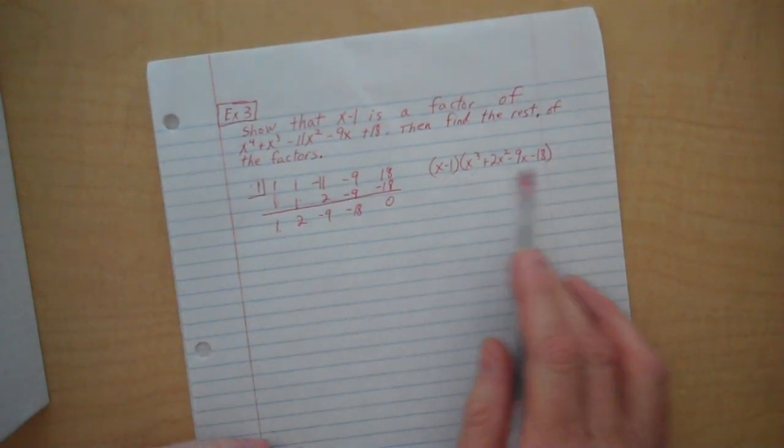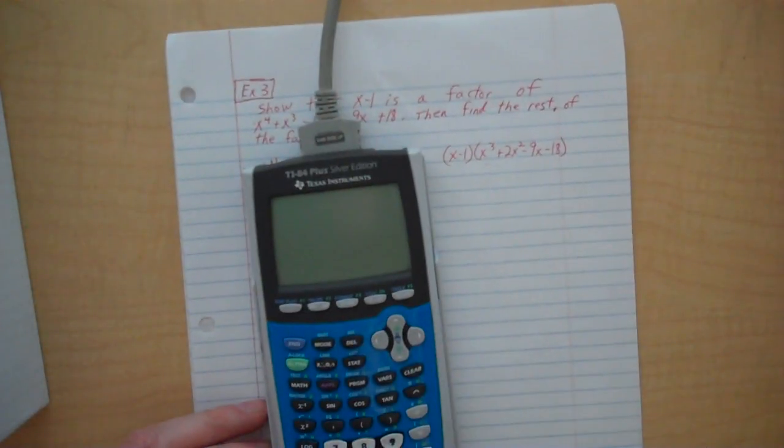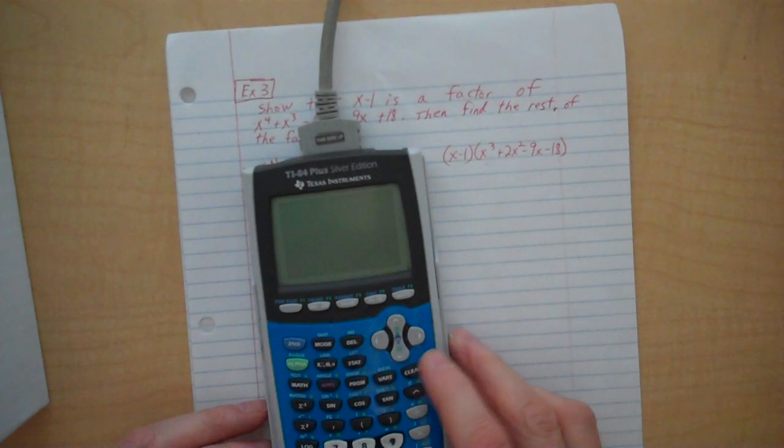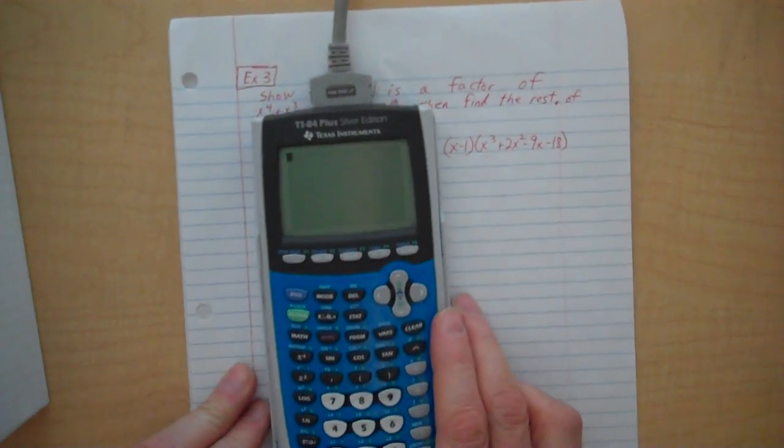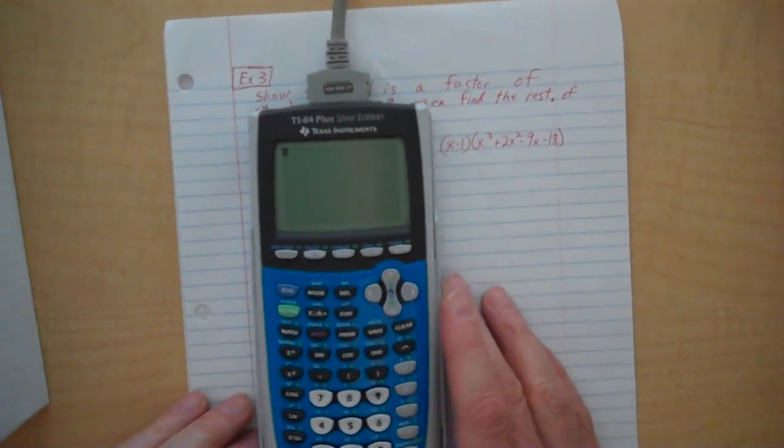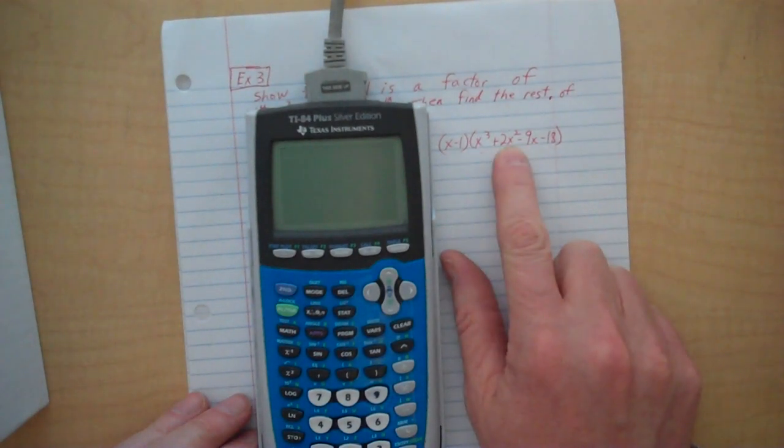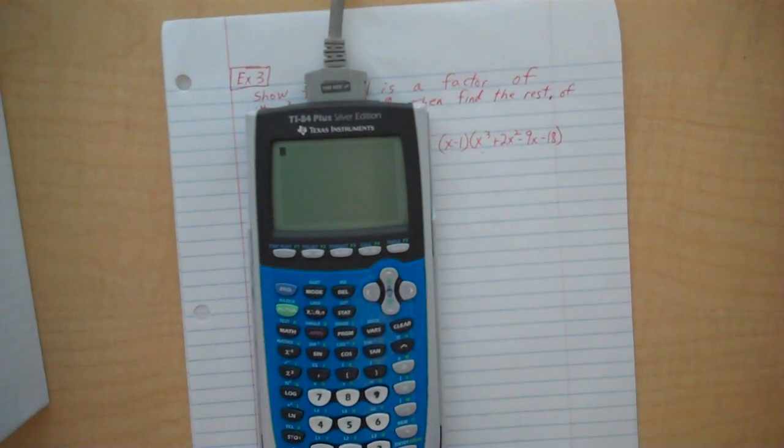Now, this may have more, and what I want to do is just check. And I want to check if we can find the zeros of that. We also are finding maybe the factors.